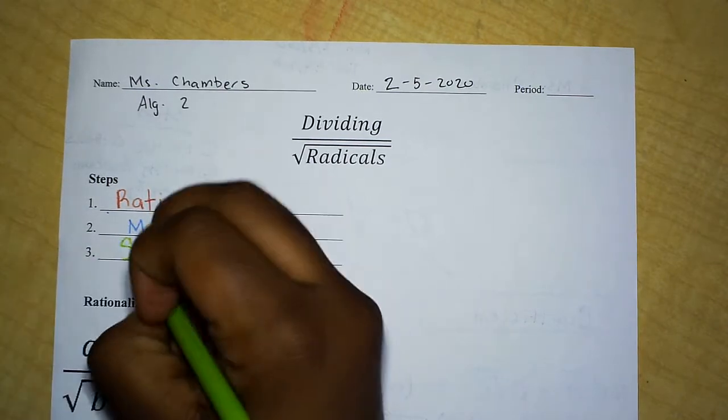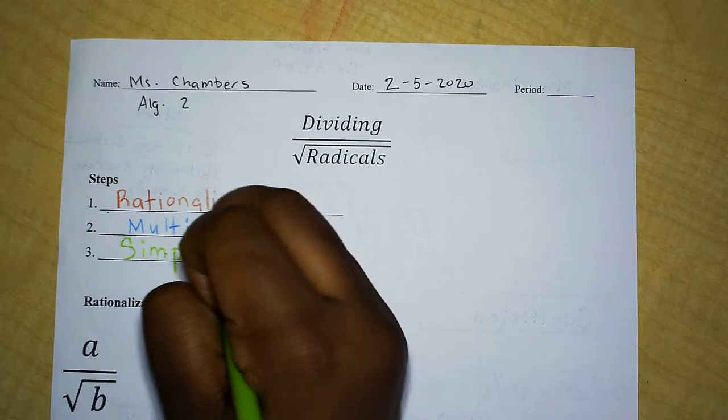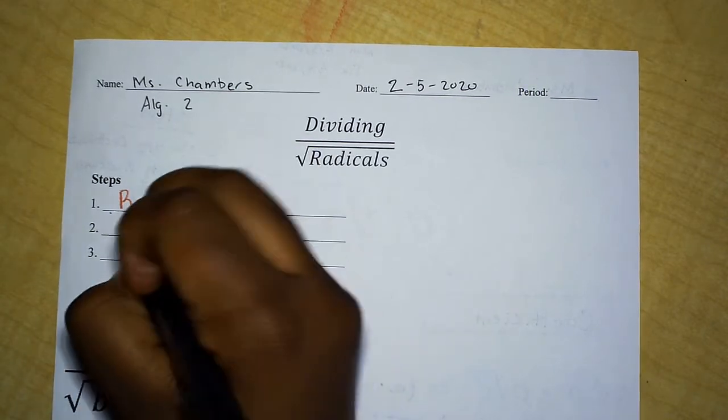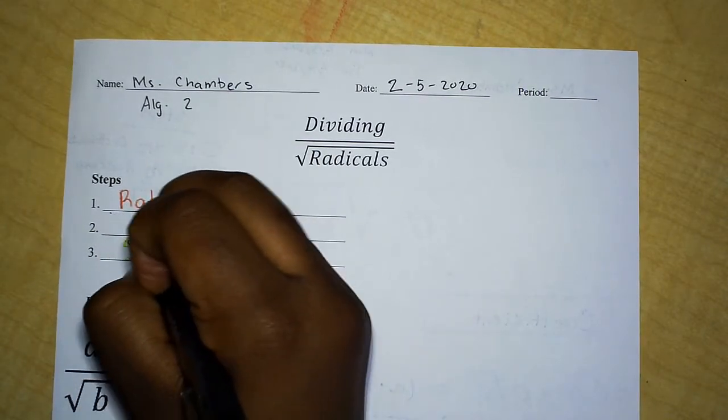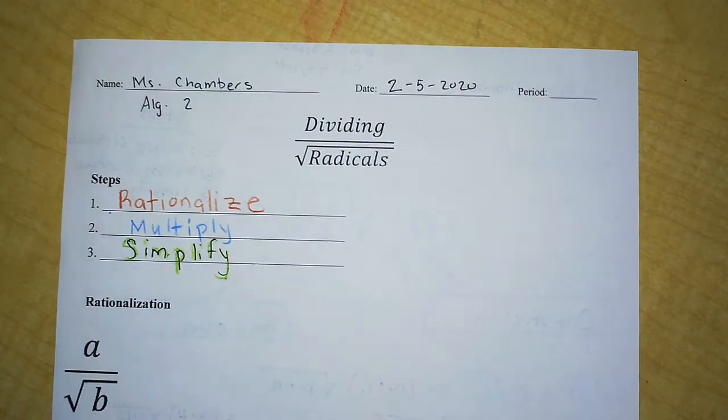Can y'all see that? Simplify. Y'all know I can't spell. All right, let me write that in black so y'all can see what it says.